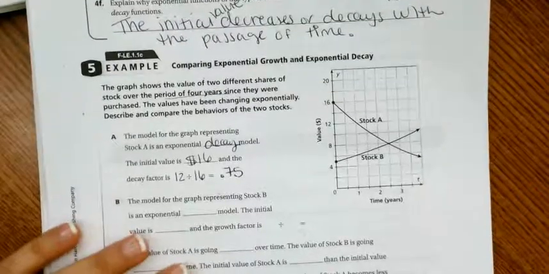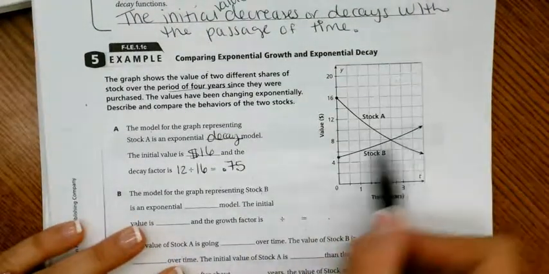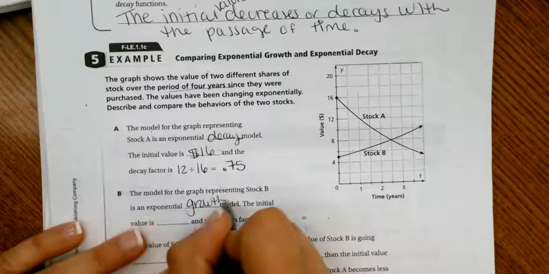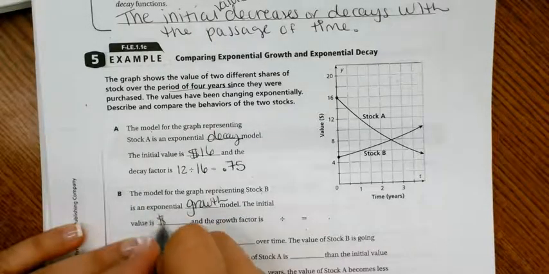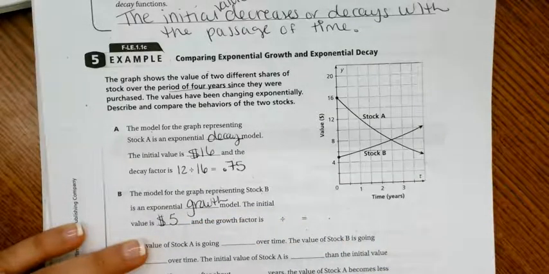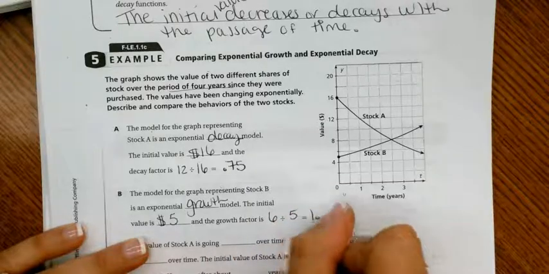The model for the graph representing stock B is an exponential growth. The initial value is $5. And the growth factor is 6 divided by 5, or 1.2.